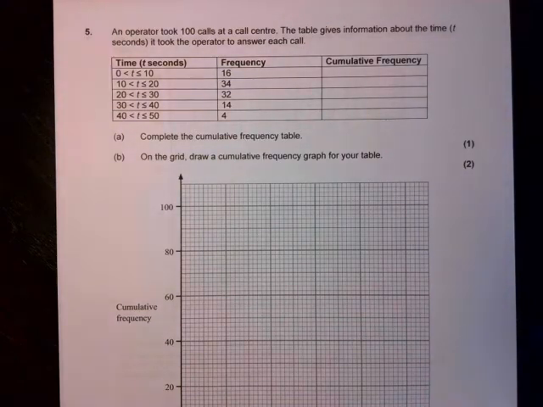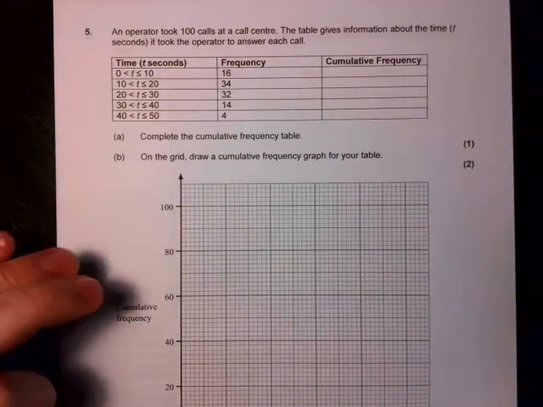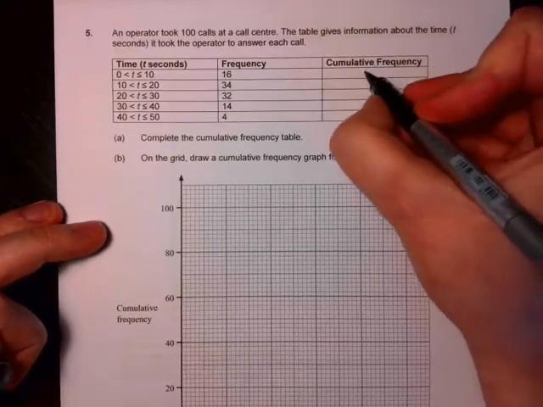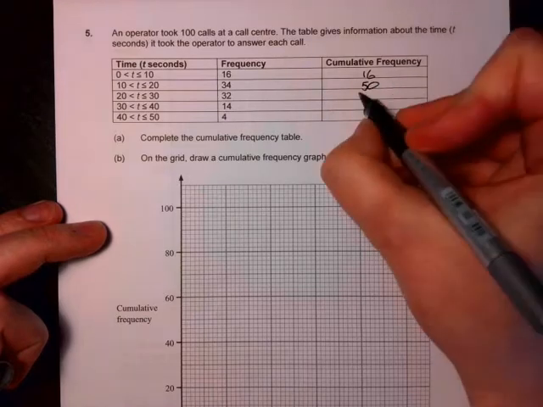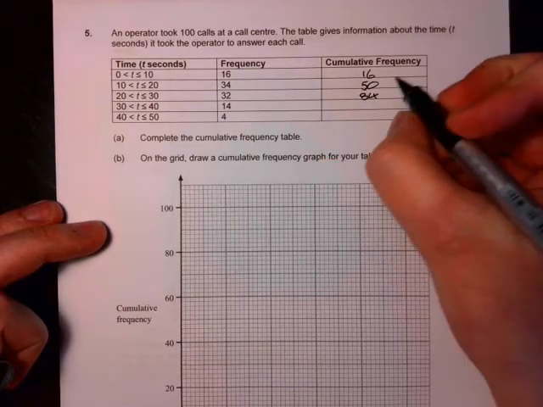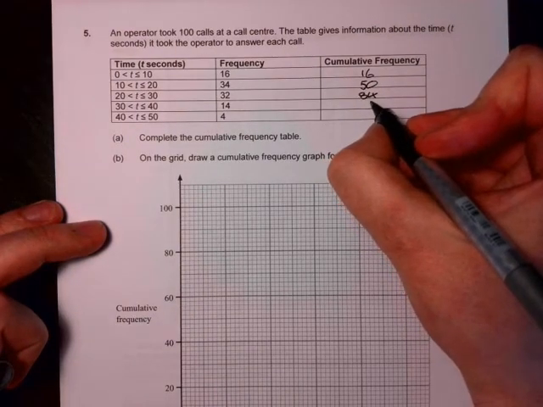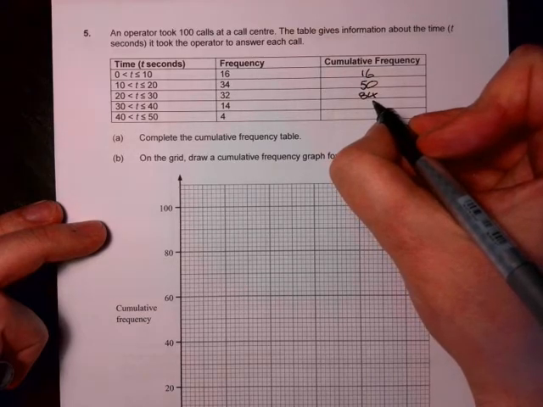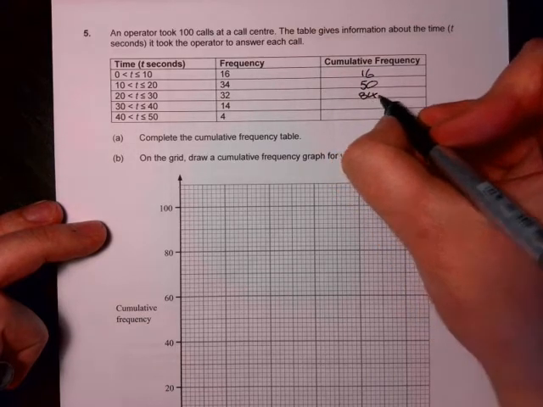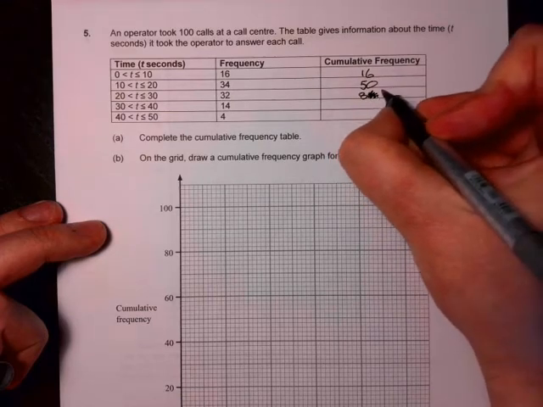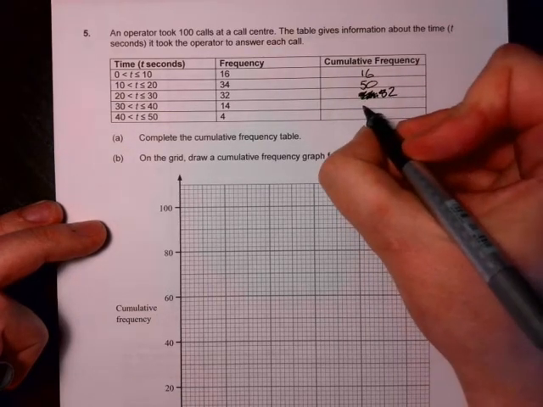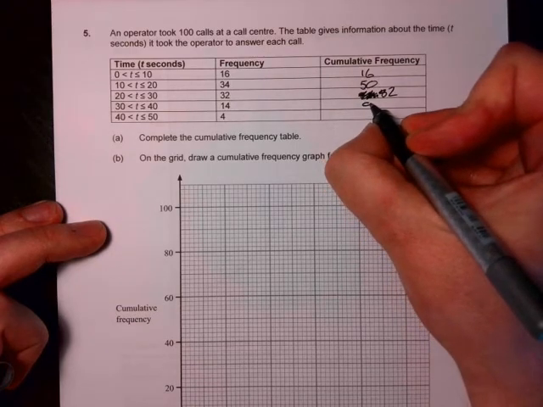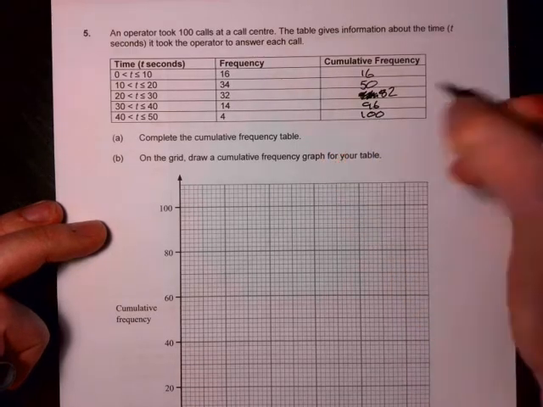Okay, part 2, we've got another cumulative frequency curve to draw. So 16, 50, 84, what am I on about? 82. Then we've got 96, 100.